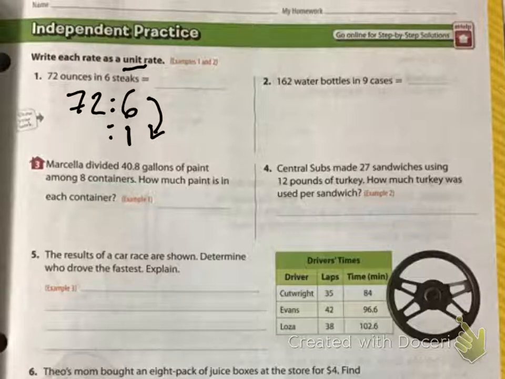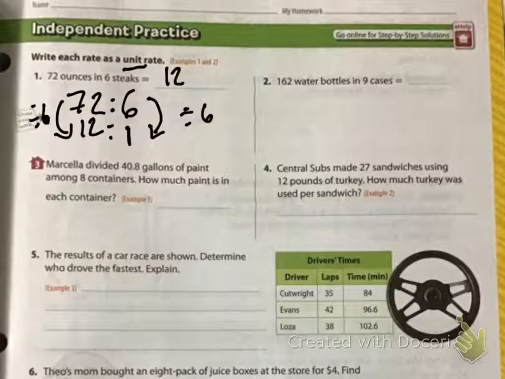How do we get from 6 to 1? I want to see Fernando. Divide by 6. So we're going to do the same to the other side. Who knows 72 divided by 6? Nathan? 12. So how much does each steak weigh? So our ratio is going to be 12 to 1 or 12 over 1.